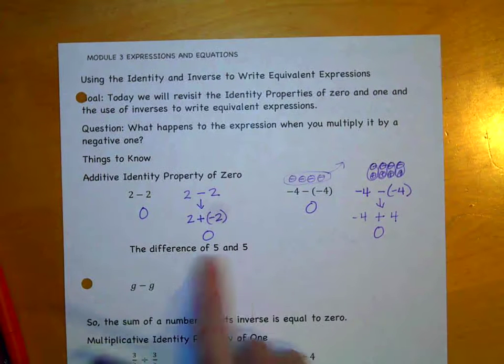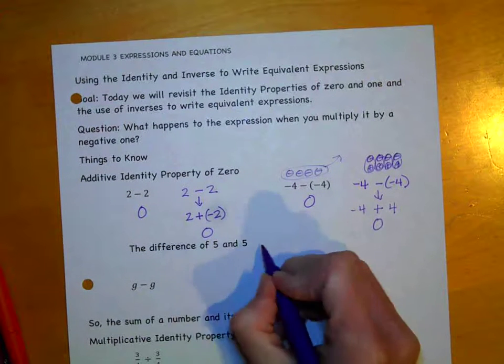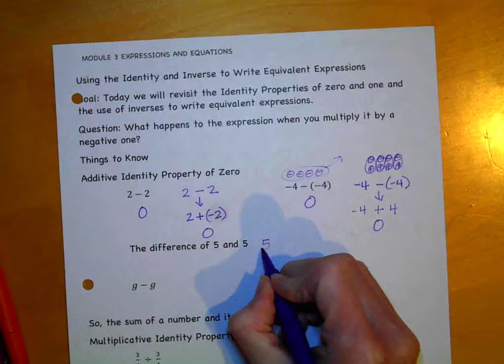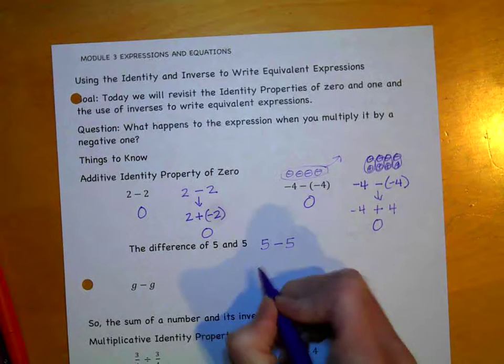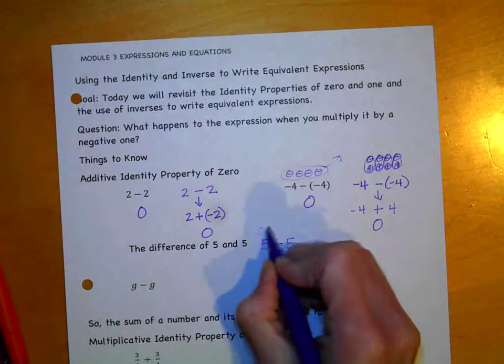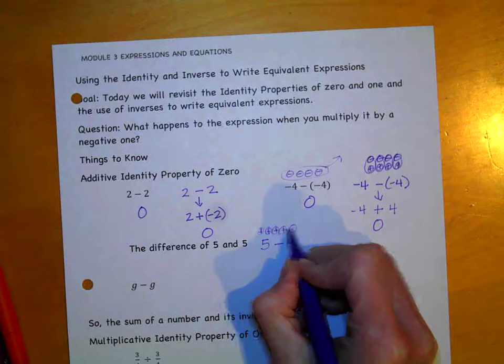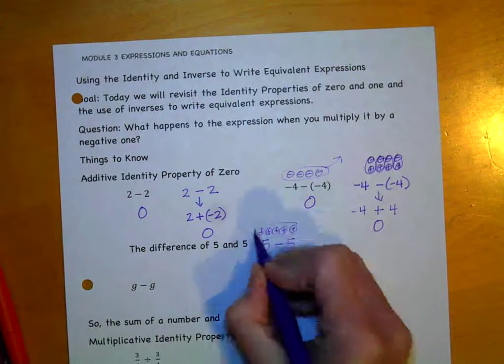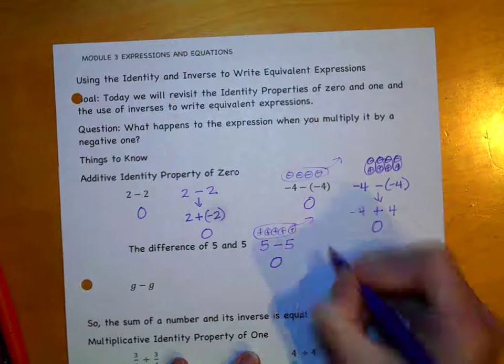So what if we have the difference of 5 and 5? Difference means we're supposed to subtract. So what is 5 minus 5? Well, 5 positives, 1, 2, 3, 4, 5, and I'm supposed to take away the 5 positives, so goodbye. What am I left with? 0. Well, that wasn't so hard.